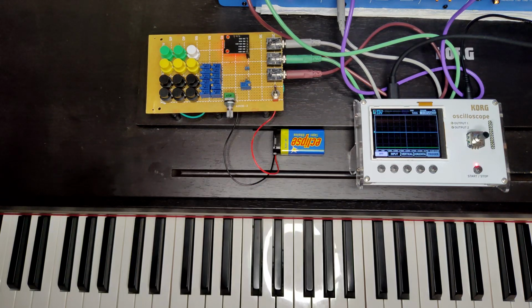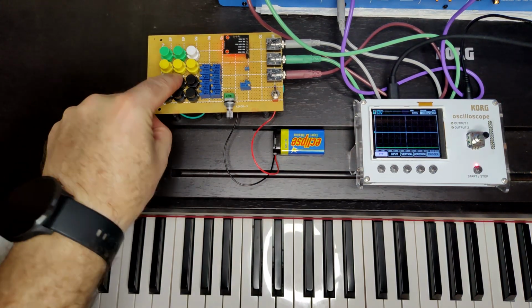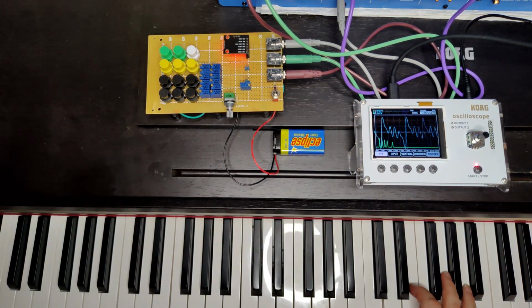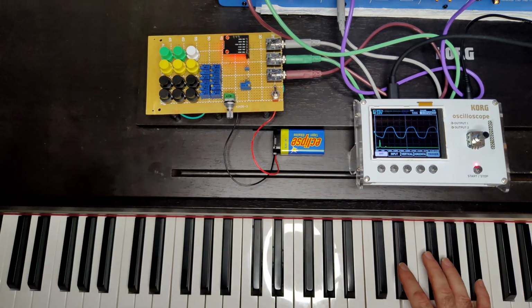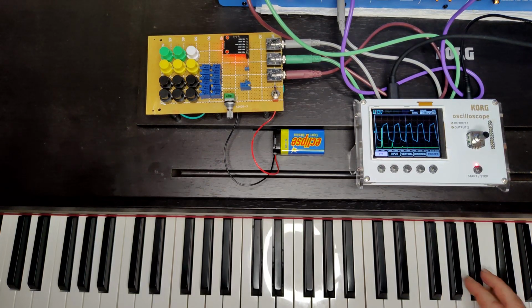I left that in because I thought it was fun. What you'd normally do is just no quantization. Alright, so we've got, here's our, not a bad sound.